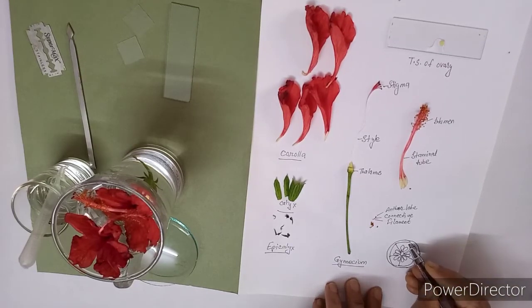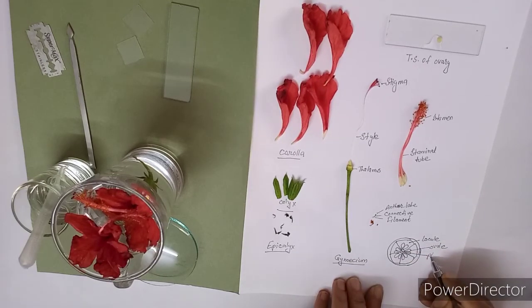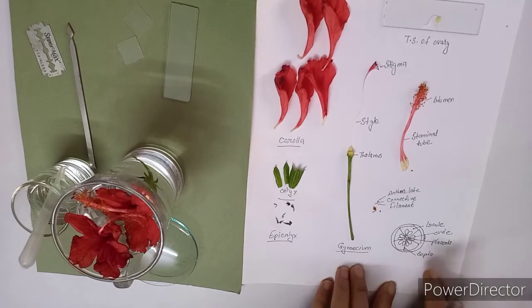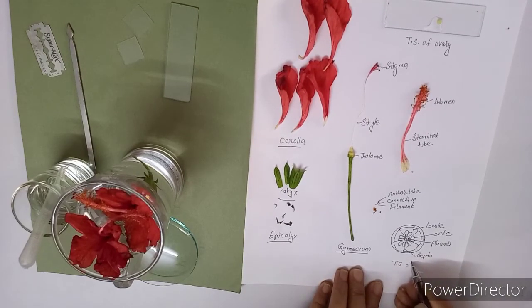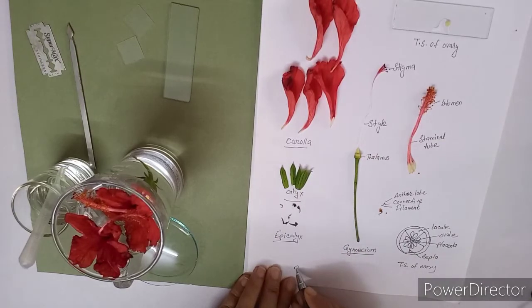Here you should also label this, that is locule. This part is ovule. At the center you can observe this center part, this is placenta. And here each locule is joined with this line, that is septa. So this is my TS of ovary. And here you can write the floral parts of hibiscus.